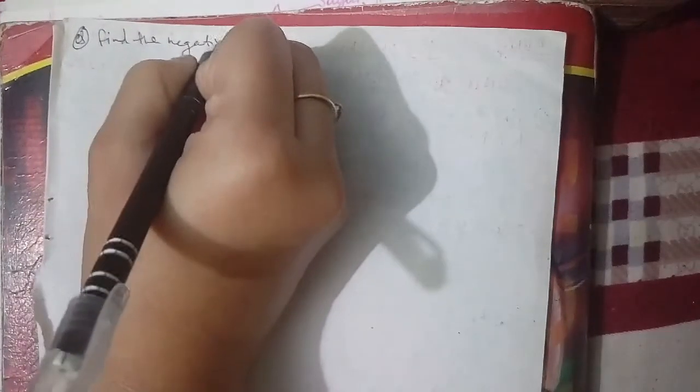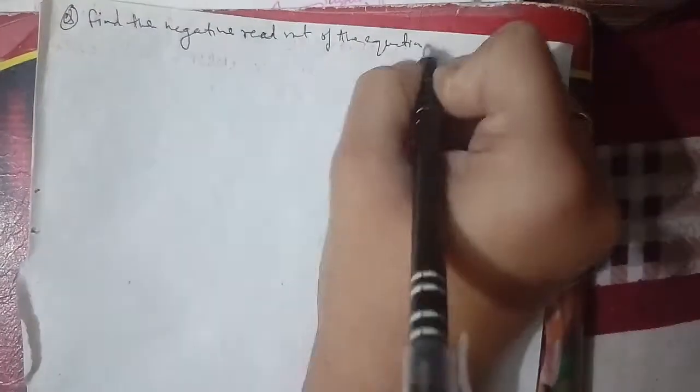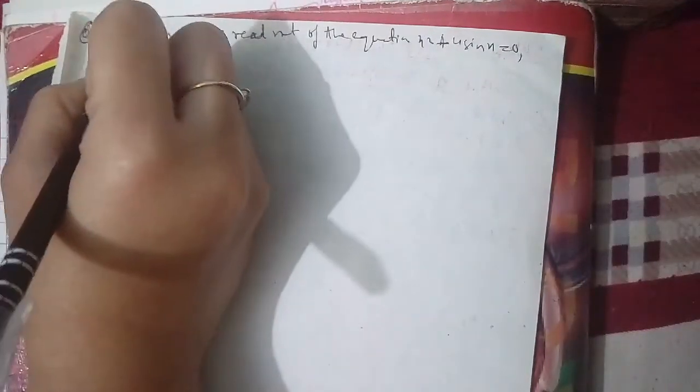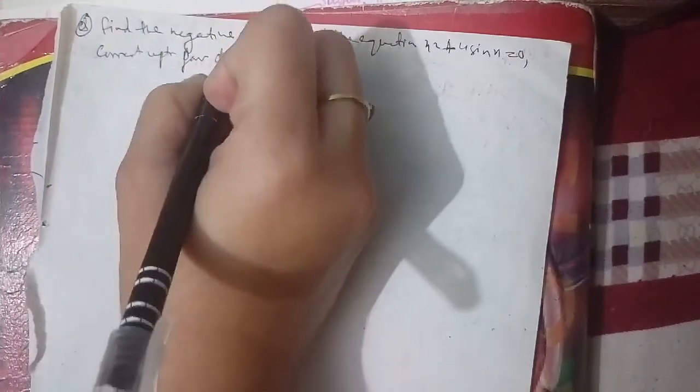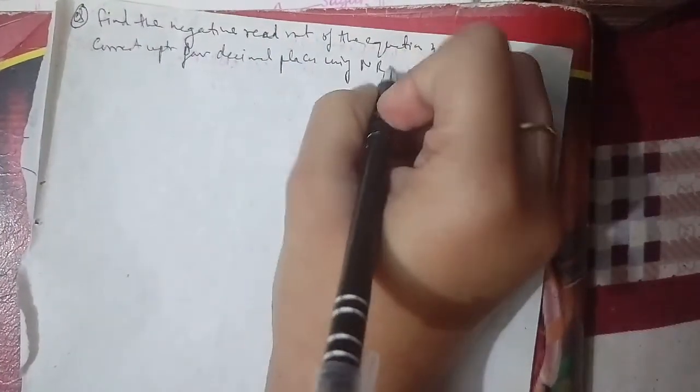So we go ahead for the same. Find the negative real root of the equation x^2 + 4 sin x = 0, correct up to 4 decimal places using the Newton-Raphson method. So we go ahead for that.